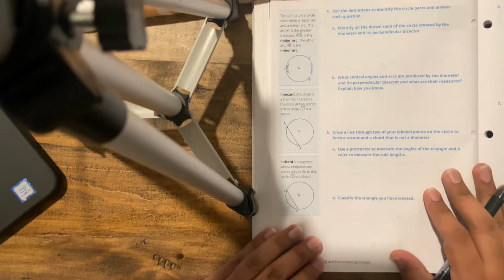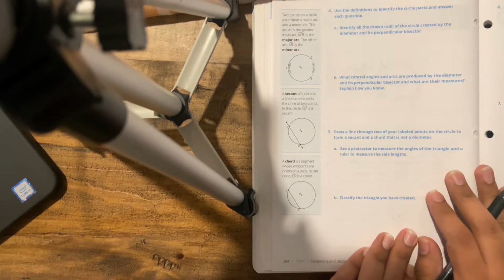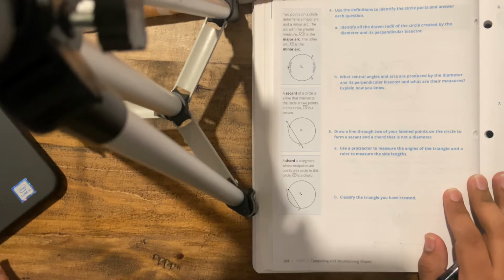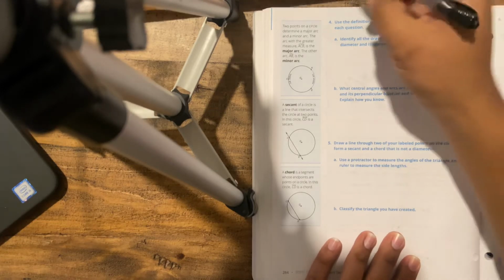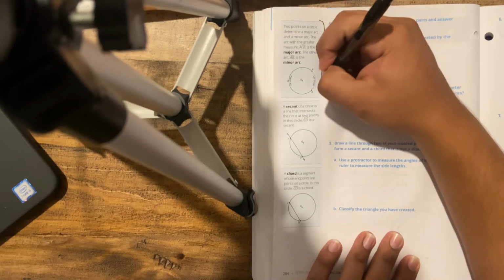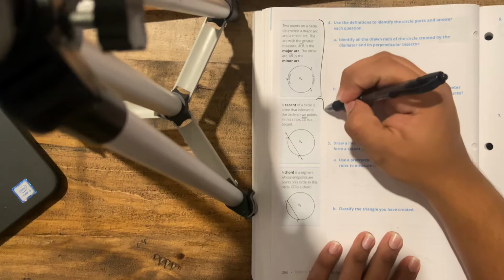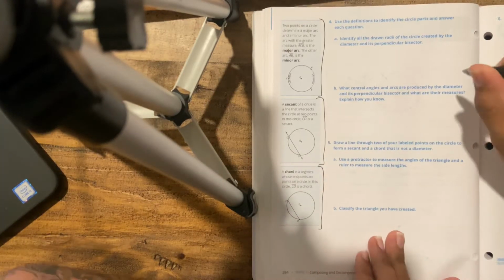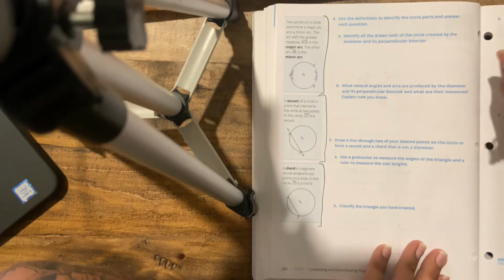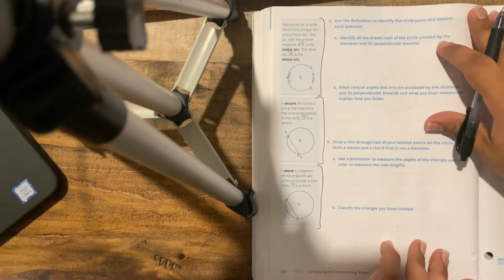Okay. Use the definitions to identify the circle parts and answer each question. So again, there's some key words right here, of course. Sorry, the table's a little messy. Please make sure that you become more and more aware of these vocabulary words. I'm very happy with the way the book has laid it out.